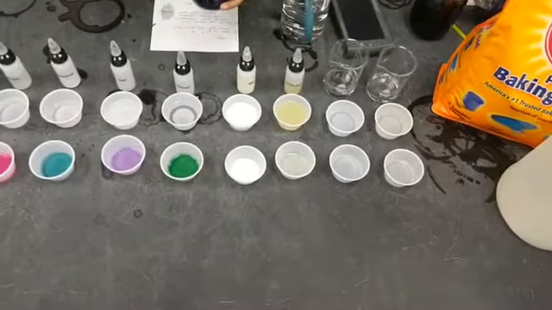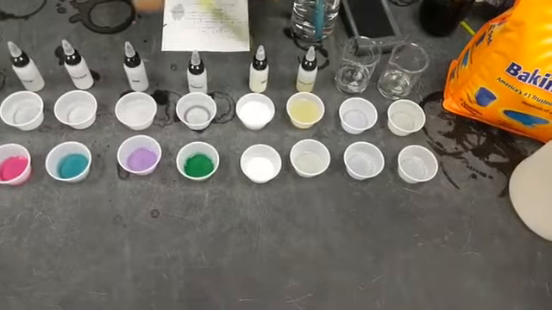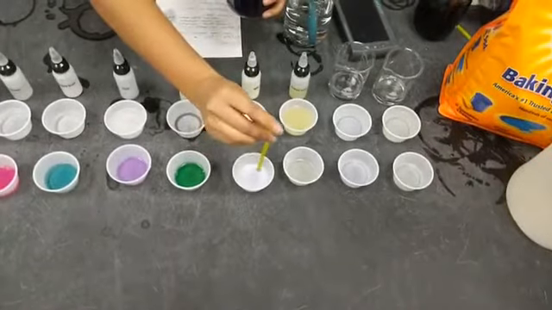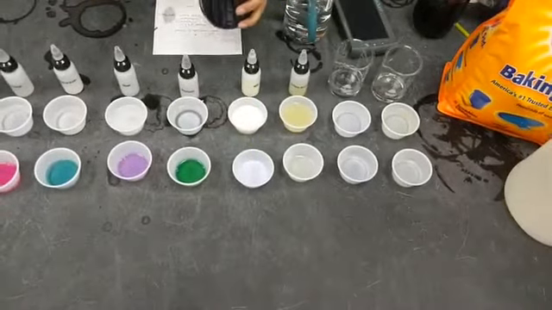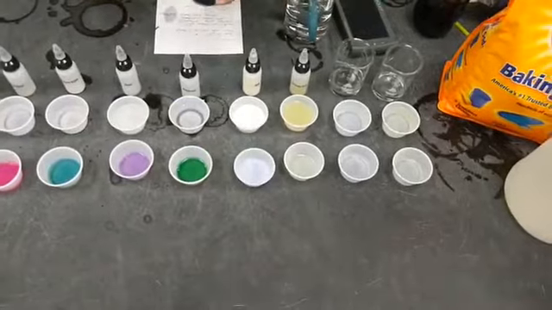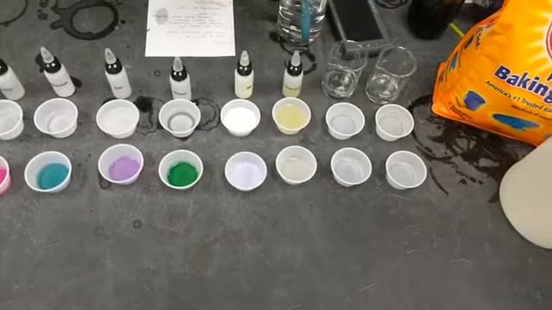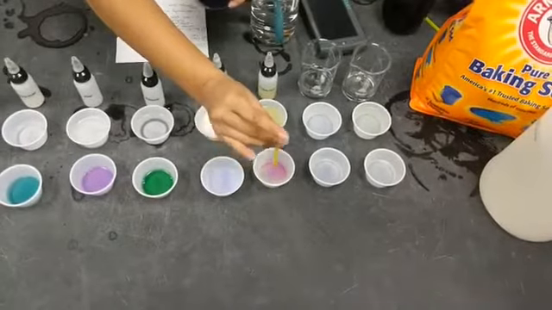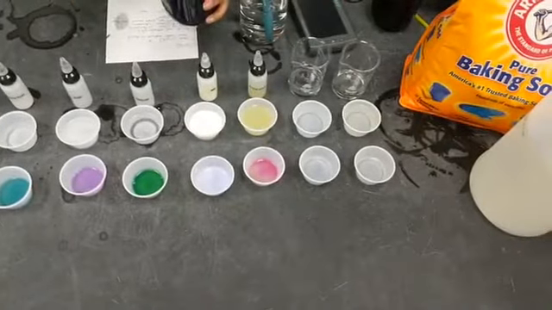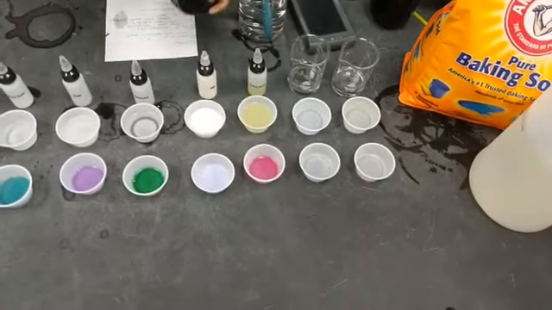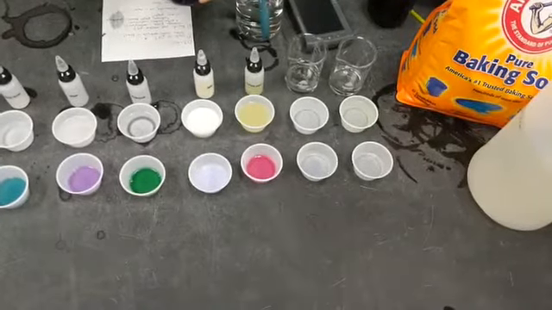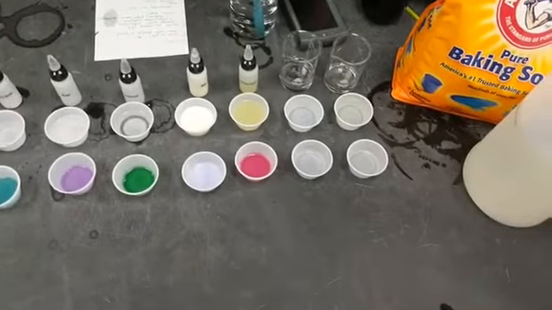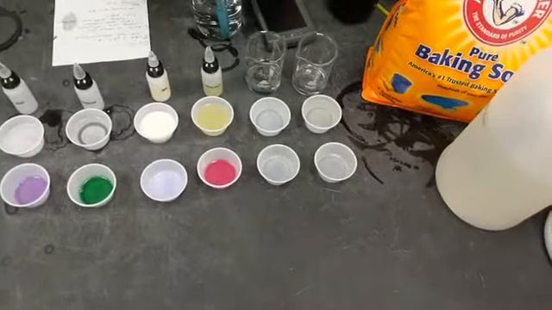Our next sample is milk, just whole regular milk. Pretty neutral. There we go, purple. Our next sample is lemon juice. That is quite a bright pink, close to the vinegar one that we had earlier. Our next one is tap water, so we can compare that to our bottled water, see if there's any differences.